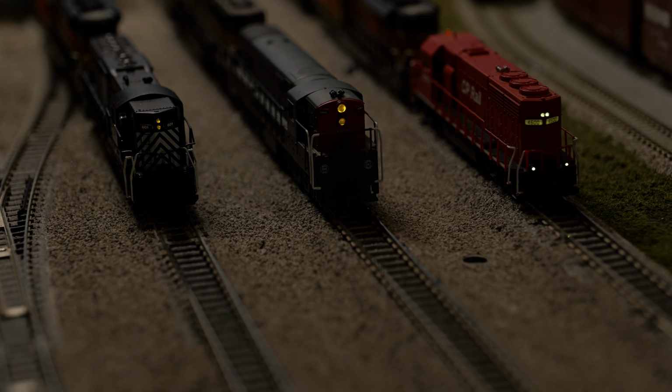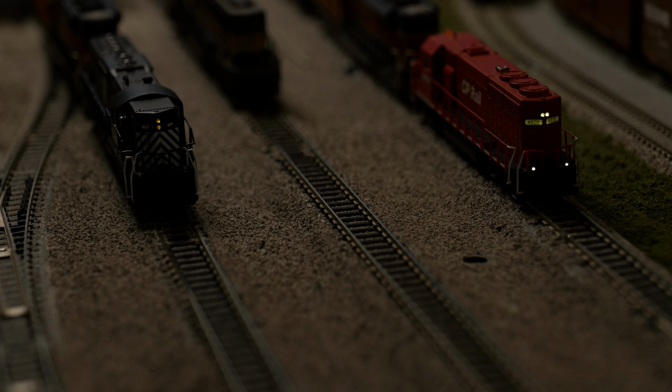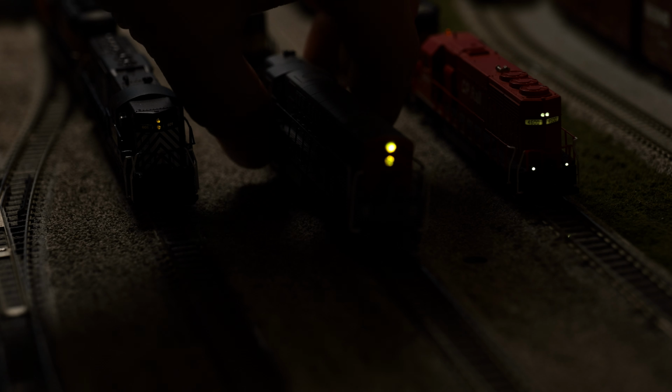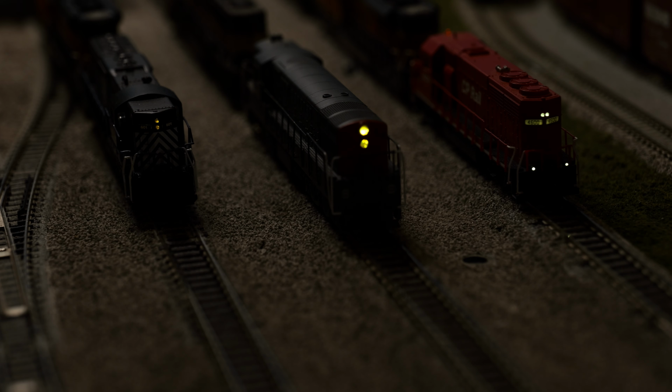Now, if I wanted to use these units separate from one another, so say I just had one unit, I could put them in single switching mode. And how I do that is I just activate function 3. And now I've activated function 3. So if I take this unit and flip it around, you will see that the tail light is dim.